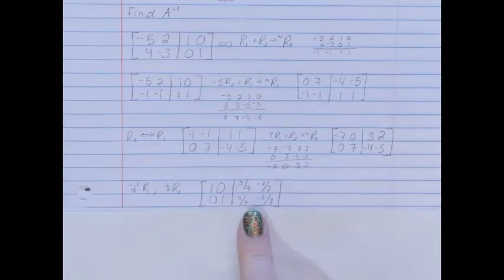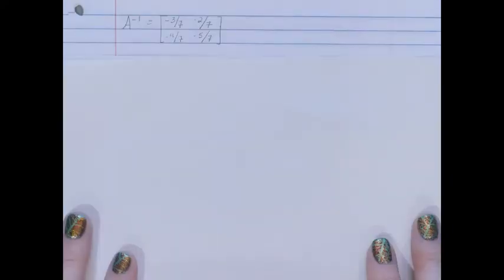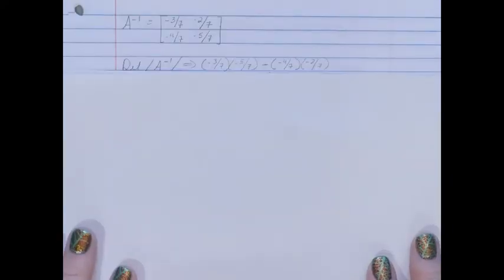This is A inverse. Now that we have the A inverse, let's find the determinant of A inverse. There are fractions, but that's okay. And you see that the determinant of A inverse is 1 over 7.